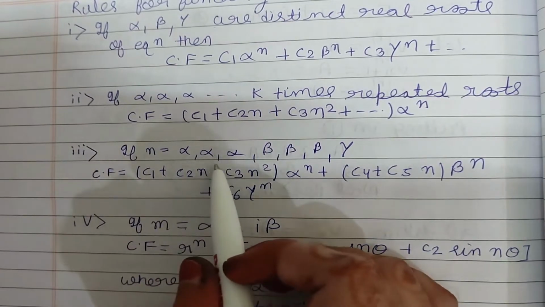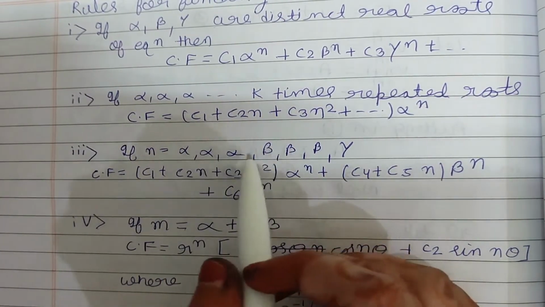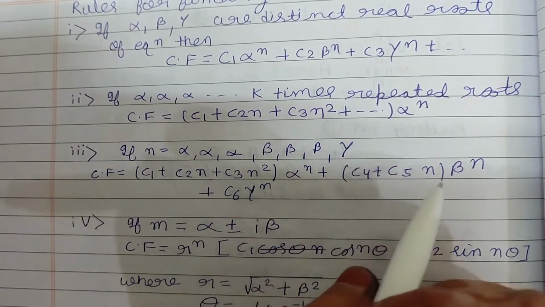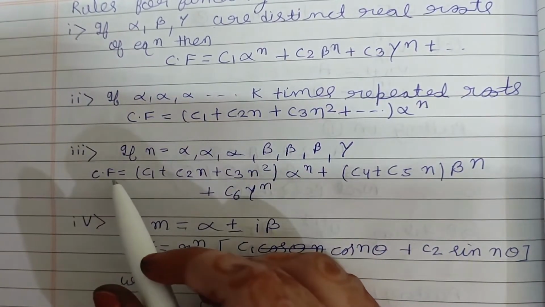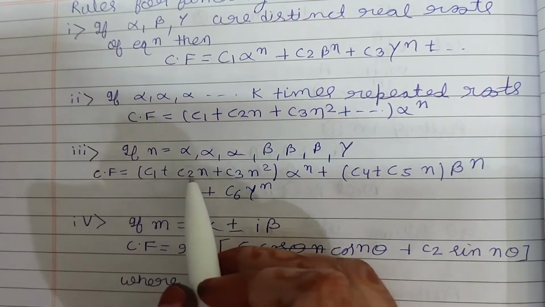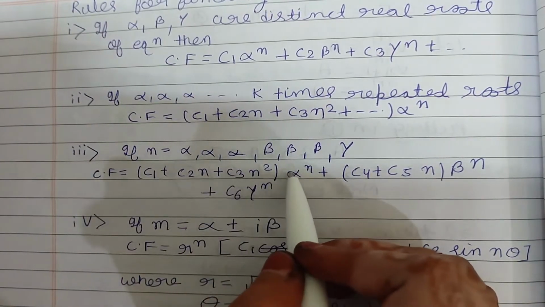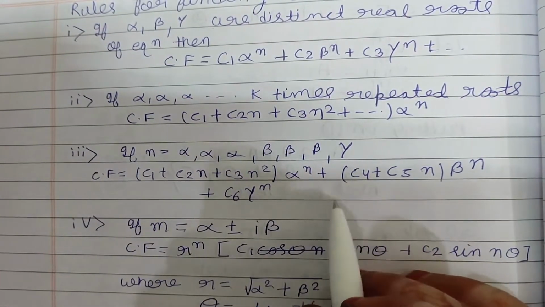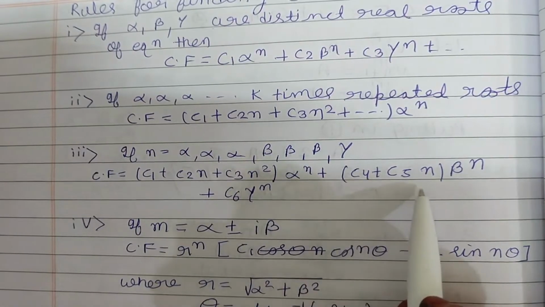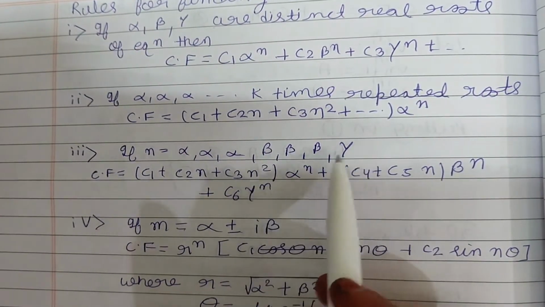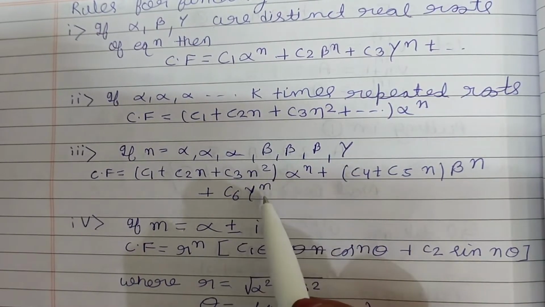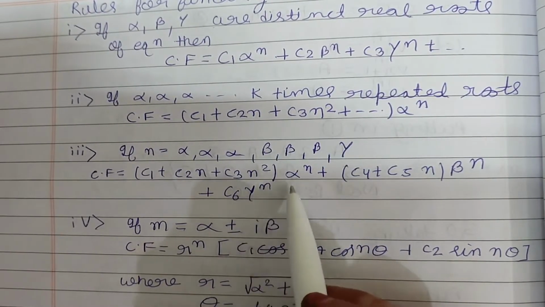And if there are two roots which are repeated and one root which is not repeated, then you write the complementary form as C1 plus C2n plus C3n square, alpha to the power n, and for beta, C4 plus C5n, beta to the power n. And then gamma is not repeated, so you write simply C6 gamma to the power n.